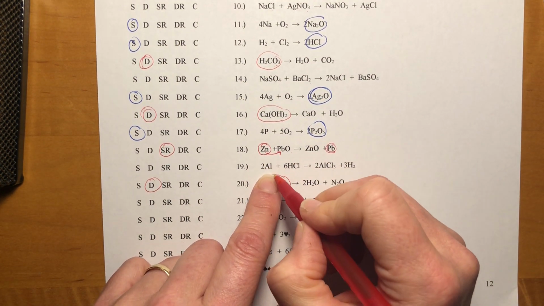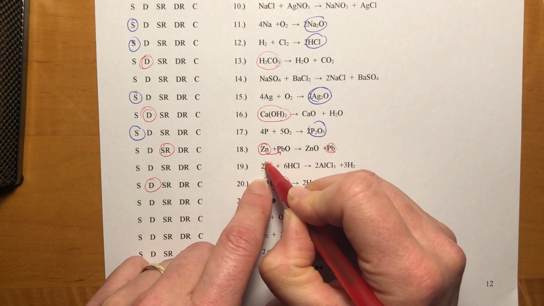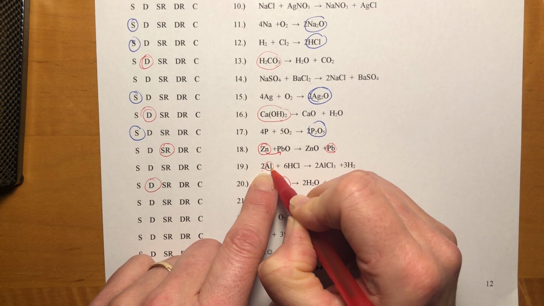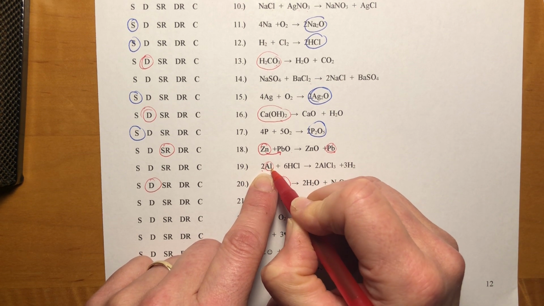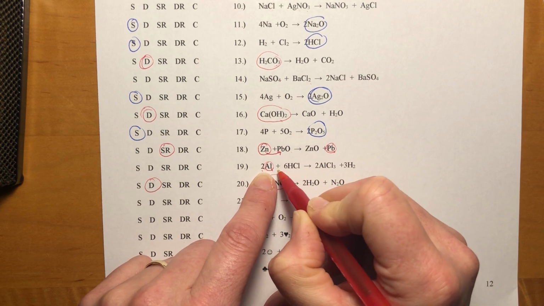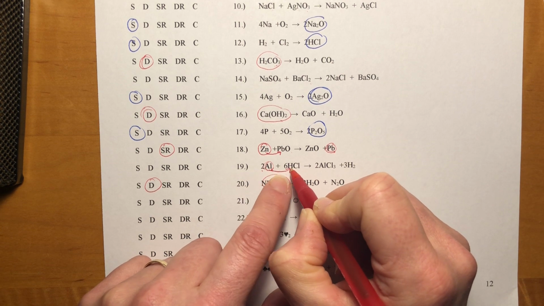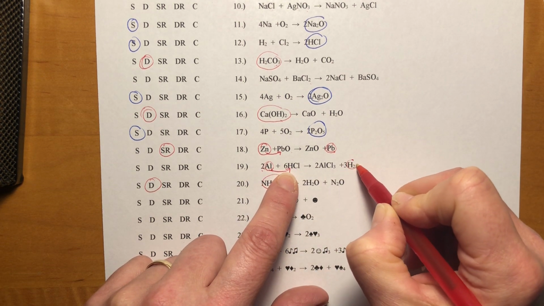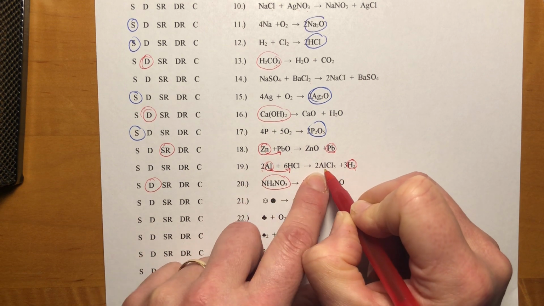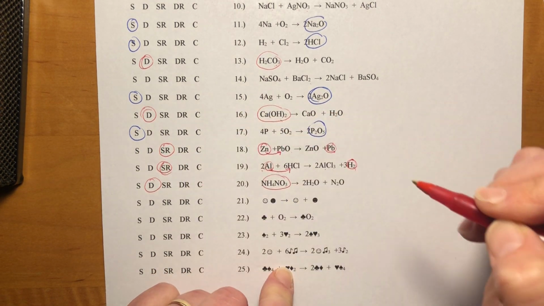Number 19, same thing. There's aluminum all by itself. I know there's 2 aluminums, but when I say all by itself, I mean it's the only element. It's a pure element by itself. It's not bonded to anything right now until the reaction happens. When the reaction happens, you can see the aluminum comes in and reacts and kicks the hydrogen out, and now the hydrogen's out by itself. And instead of the aluminum being alone, the aluminum is now bonded with the chlorine. So that's a single replacement.